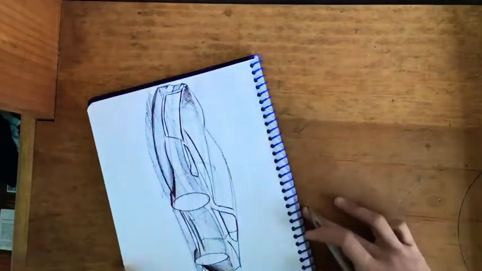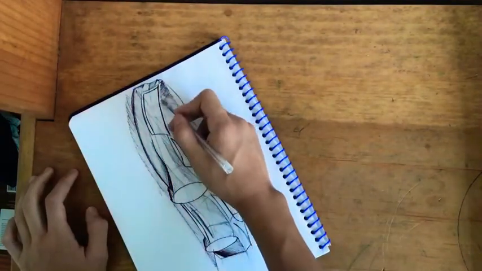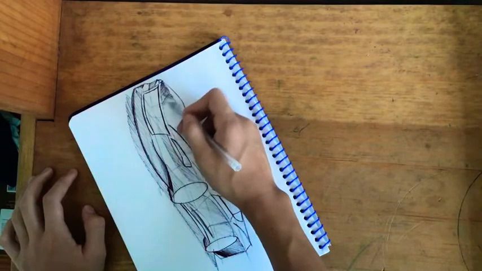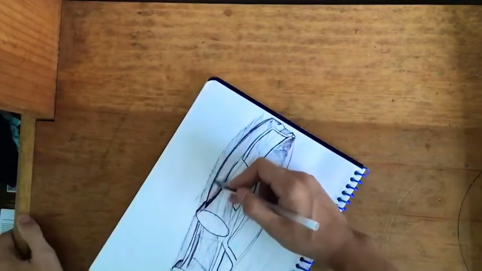Put some cross hatching there. Ugh, it looks a bit ugly. I'm just gonna fix it a little bit. And that's a bit better, I guess.